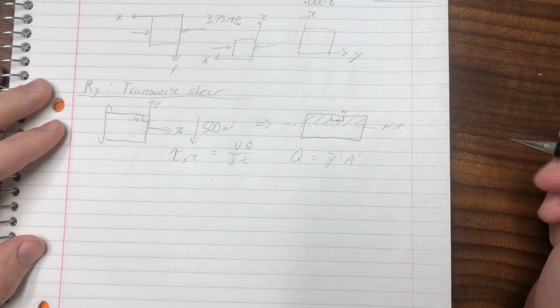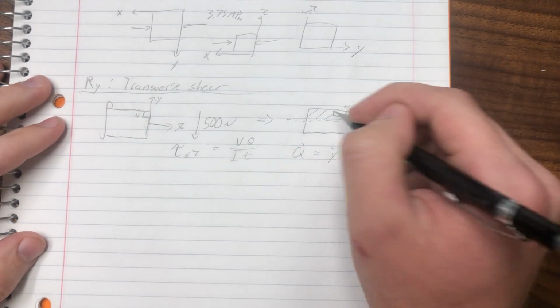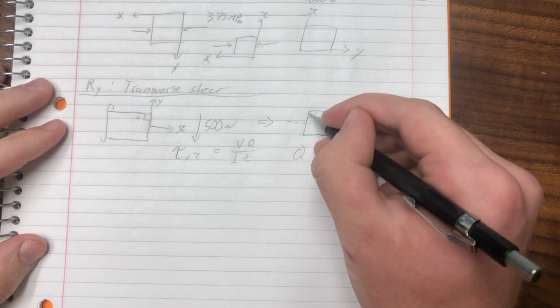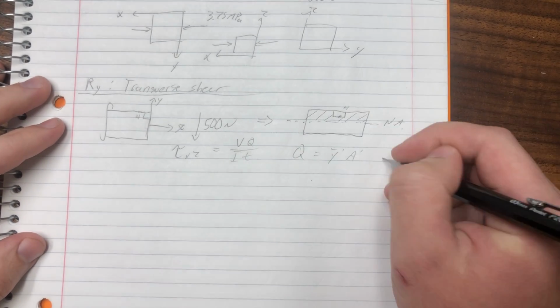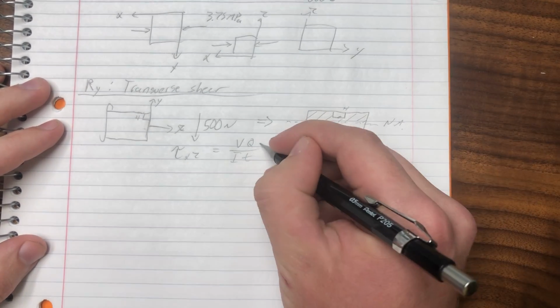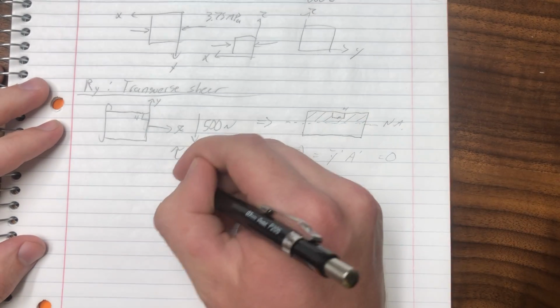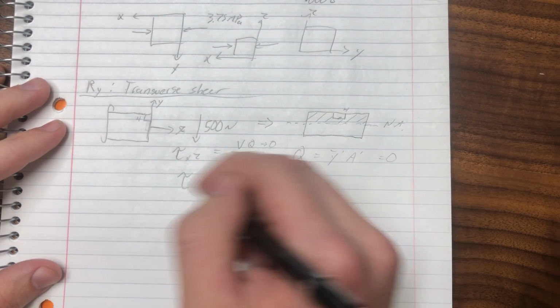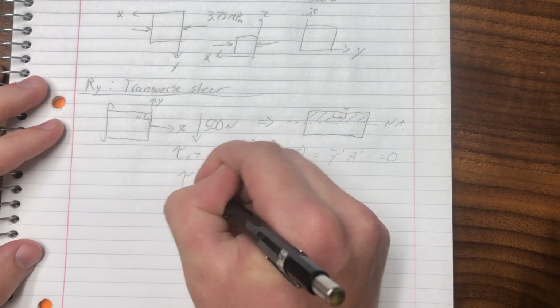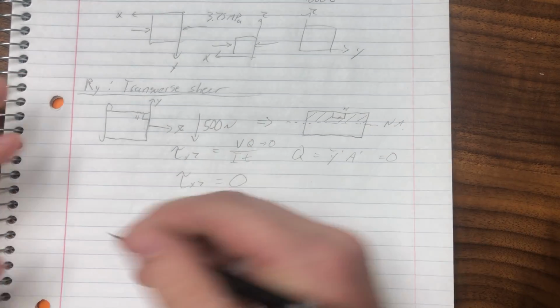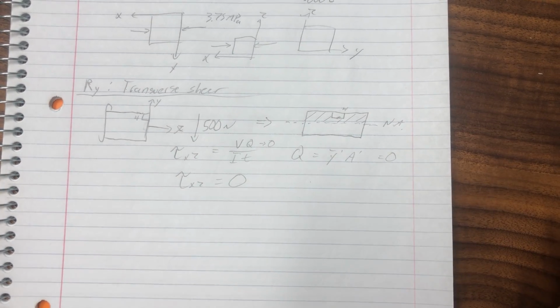And in this case, there is no outer area since our point of interest is on the outer edge of the shape. So since A equals 0, that'll mean Q equals 0, and the entire transverse shear here in the XZ will equal 0. So since it's 0, you don't have to apply it to any stress blocks or anything.